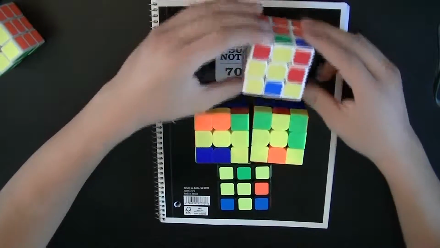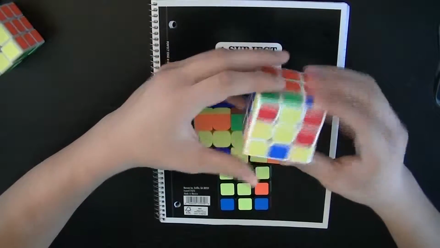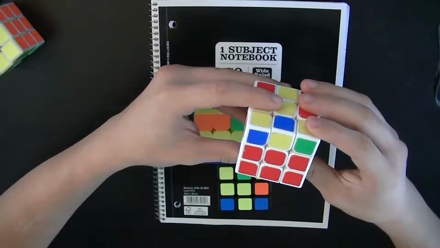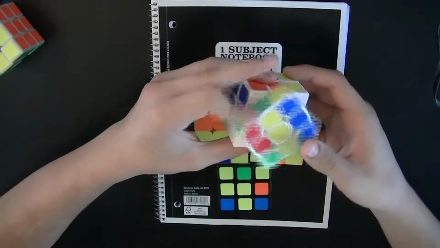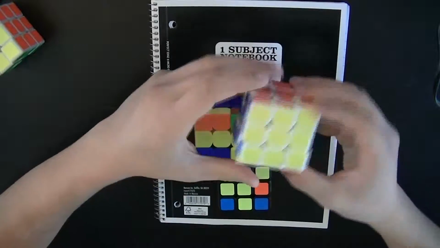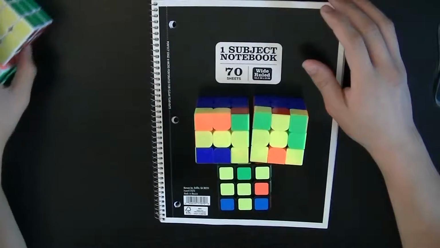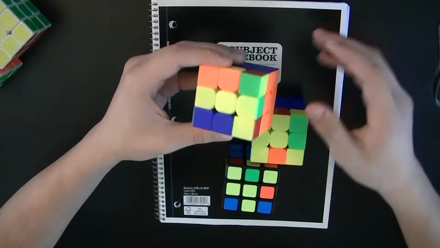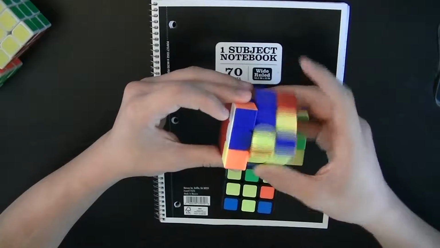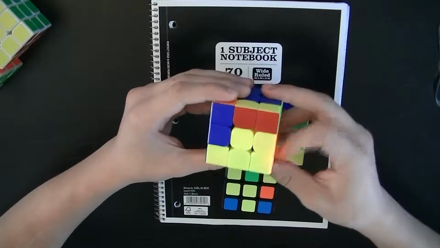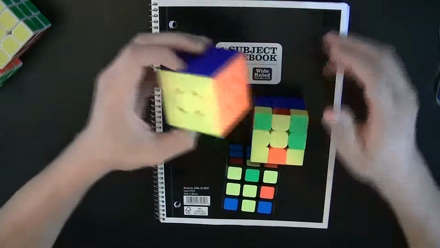Okay, this one, actually I think it's oriented the right way too. Okay, that one's not too hard. This one is like this.